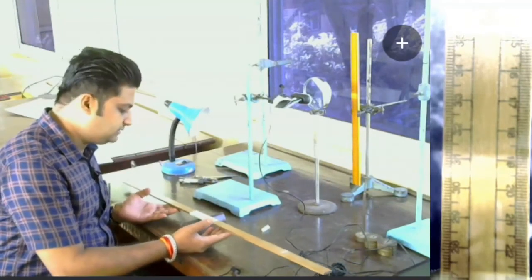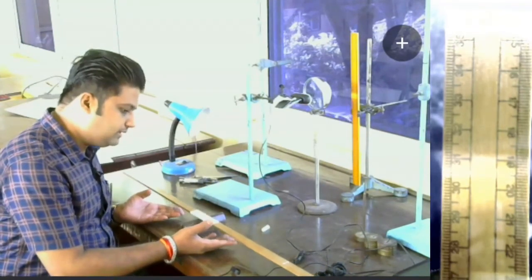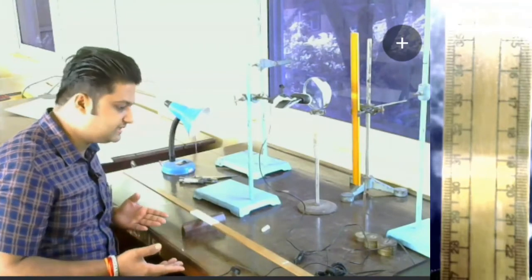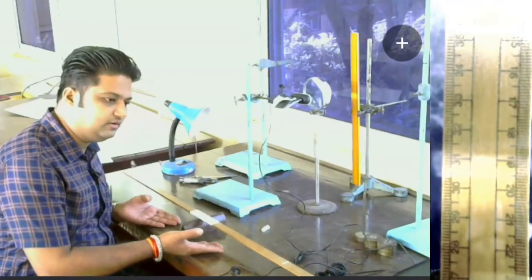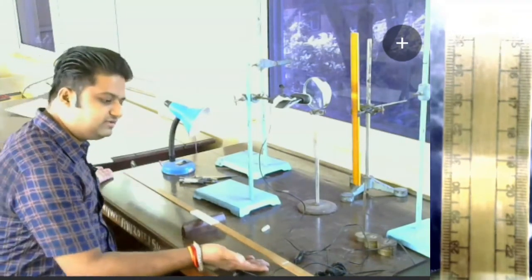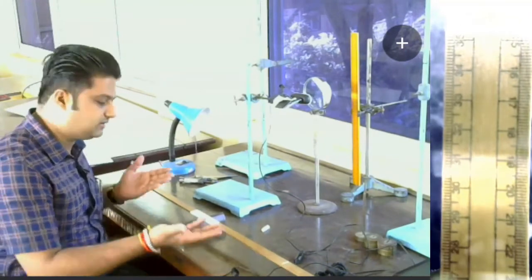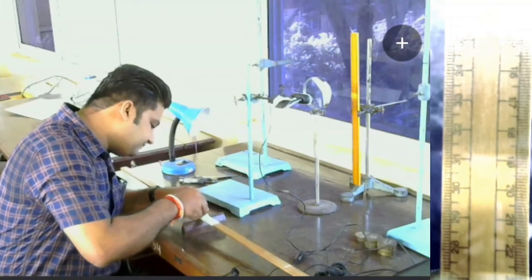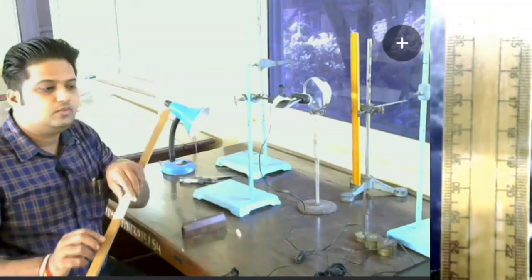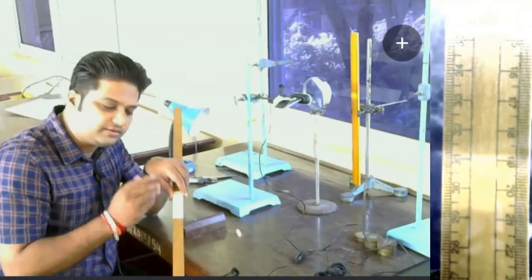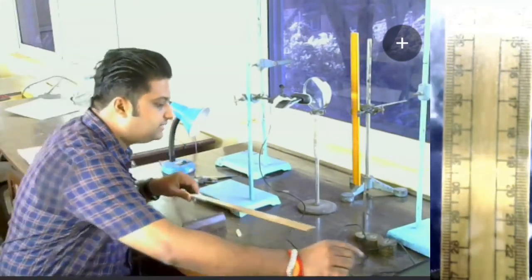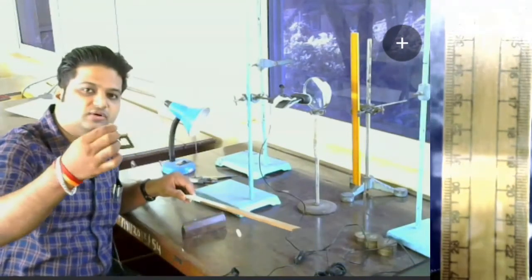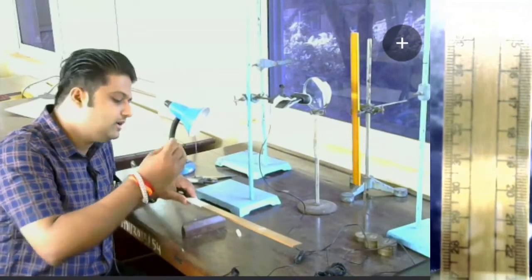It is not yet done, so I just move it a little bit more. Okay, fine. So as I can see, this is almost balanced now. You can see this totally balanced here, correct? So at this point I put a marking with a chalk, and right at that point will be the hanger with a weight. The hanger that will be holding the slotted weights will be resting there.